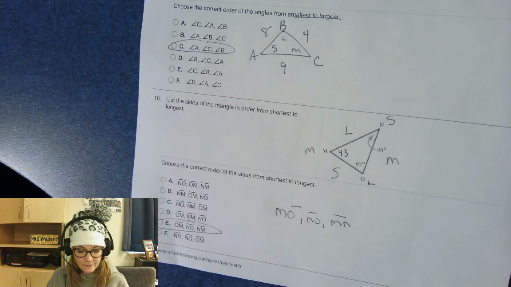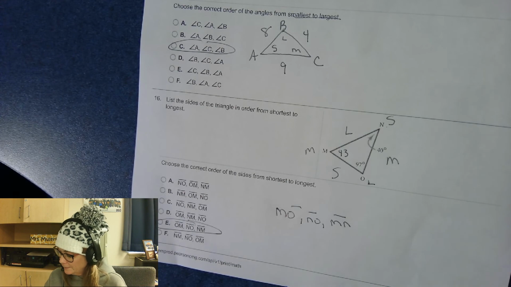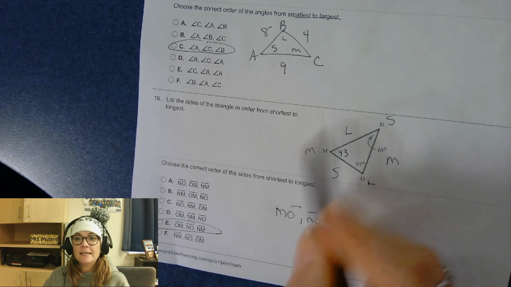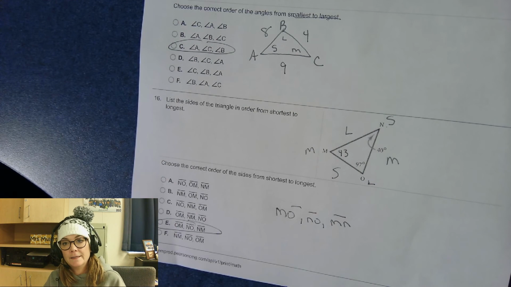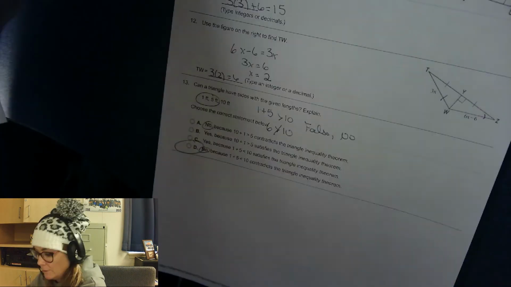So lots of letters, lots of things to keep straight. I probably did too much labeling there with S, L, and M, and then I got myself confused. So anyway, that's E. There you go. Going on to our last page here.